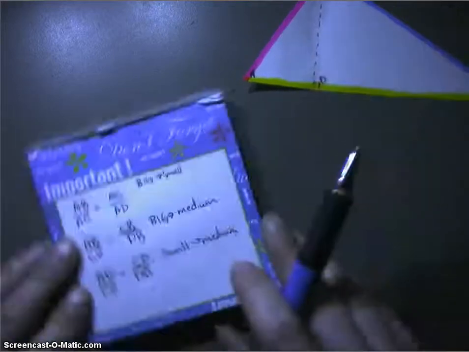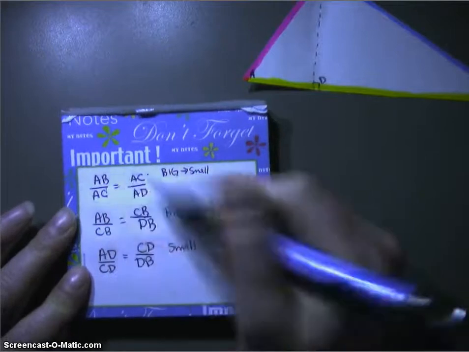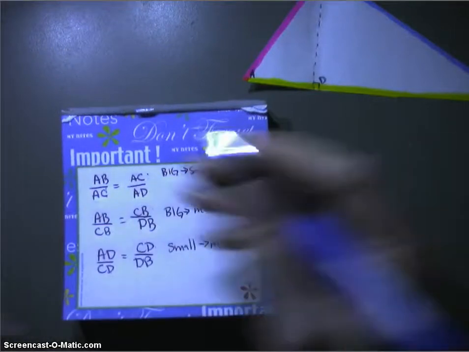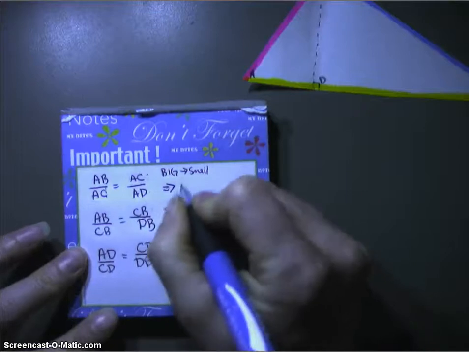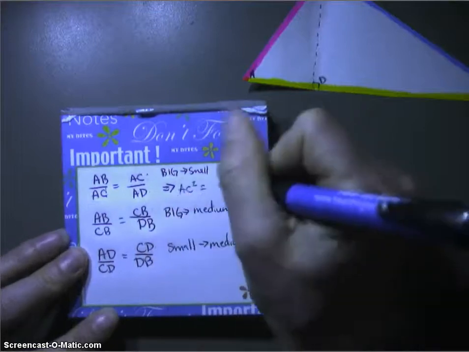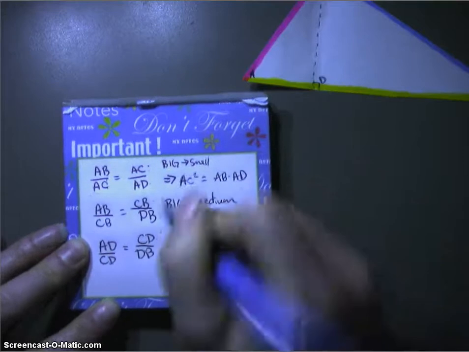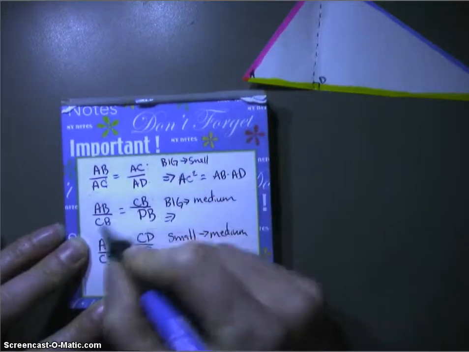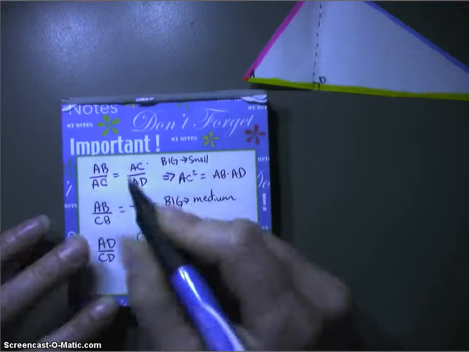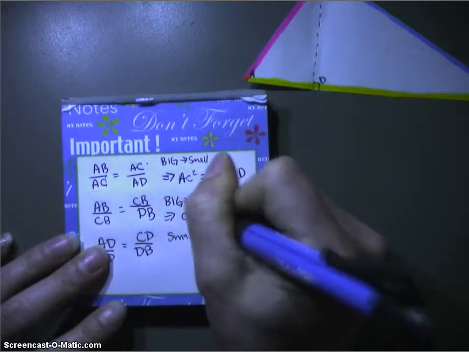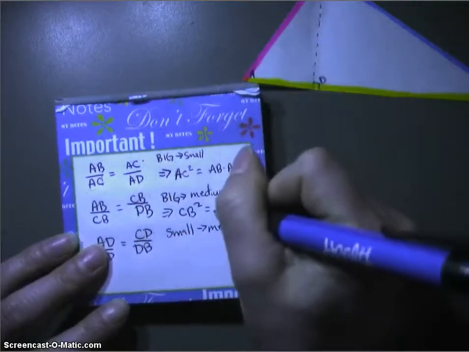Alright, so we've got our proportions, and if you notice, you can cross multiply these proportions, but there are also some equivalent equations. If I cross multiply, I'm going to have AC squared equals AB times AD. And this one will turn into that geometric mean, that side CB that those two had in common, squared equals AB times DB.